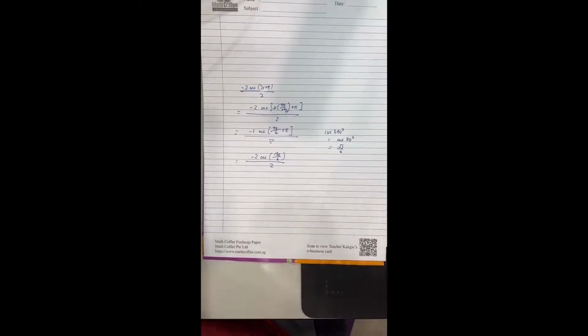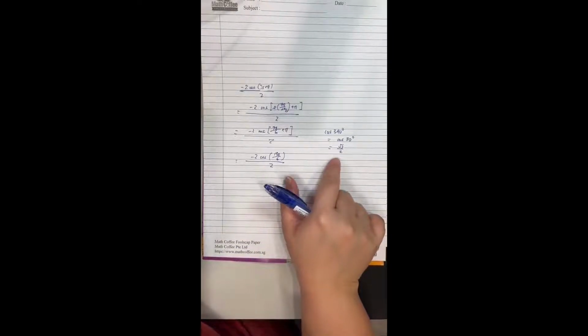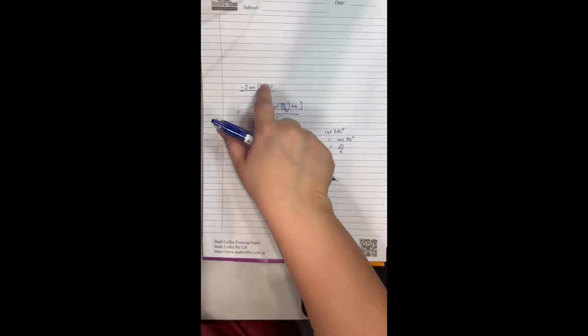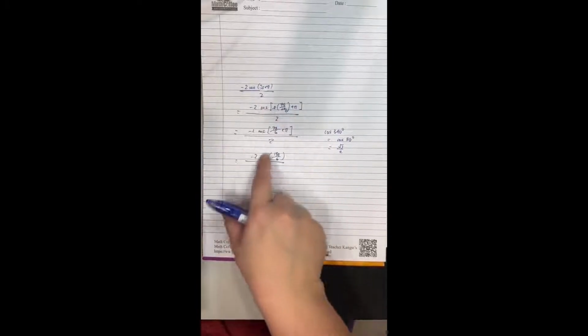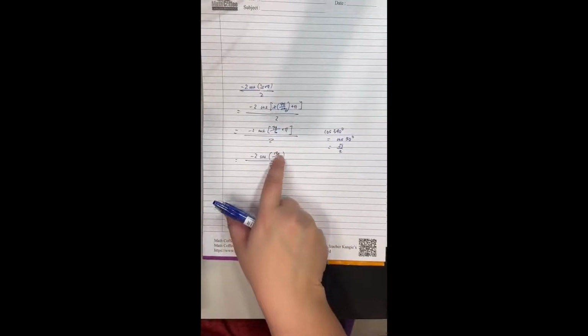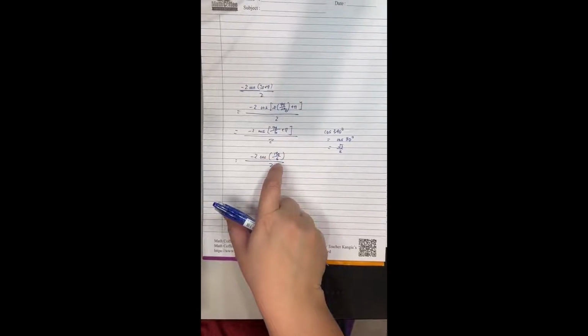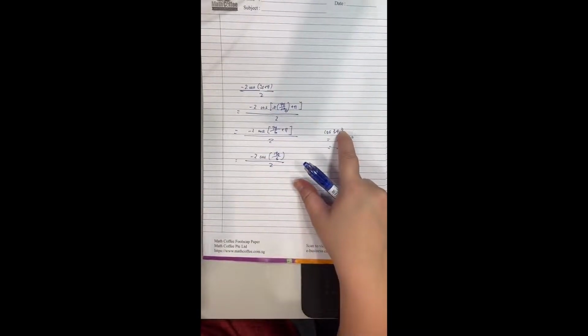Can? This is how you find this one, subbing in my 7 pi over 12. I'm left with 13 pi over 6. And 13 pi over 6 is 13 times 180 degrees divided by 6, which is 390 degrees.